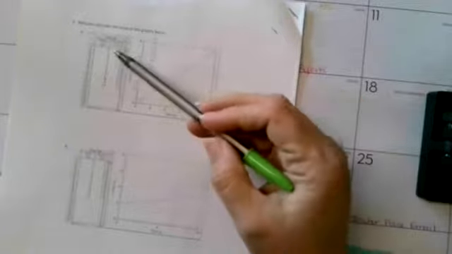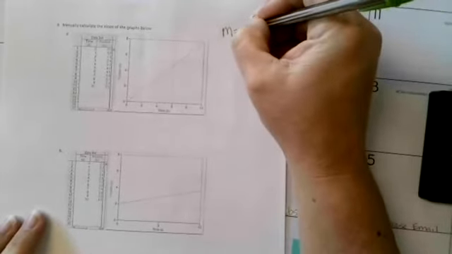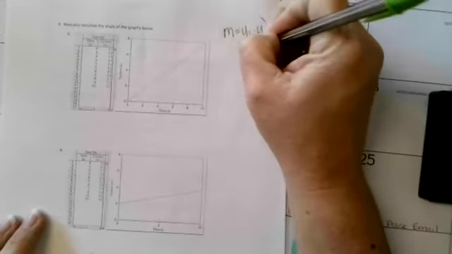Now on the final page, it says to manually calculate the slope of the graphs below. It's giving you the numbers here. Remember, we don't pick points off of the data table. We pick points that are actually on the best fit line. I'm not going to walk through how to calculate slope because we've already covered that extensively, but I will do a reminder here that slope is calculated using the formula: slope, or m, is equal to y2 minus y1 over x2 minus x1.